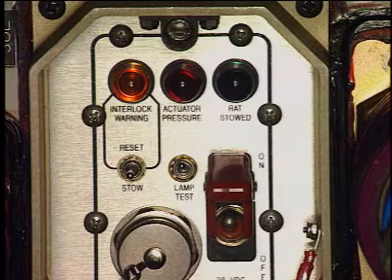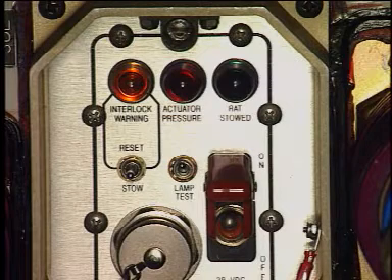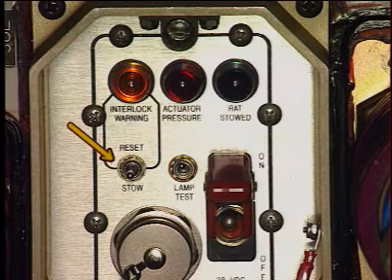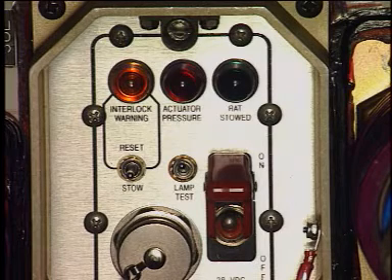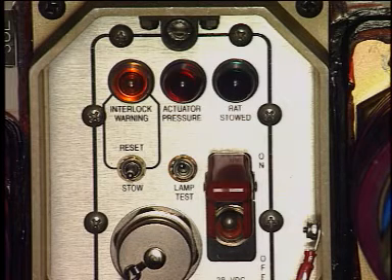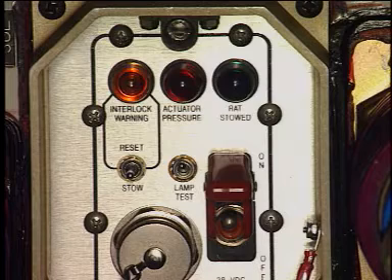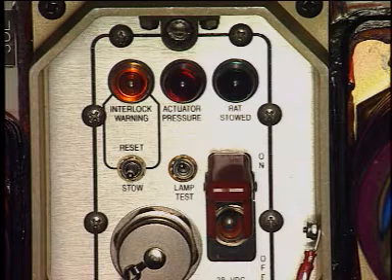Adjacent to the lights, there are 3 switches. The reset stow switch is a toggle switch. When stow is selected, the ram air turbine is controlled to retract. The reset position is used to unlatch the electrical retraction inhibition circuits following an interlock warning.